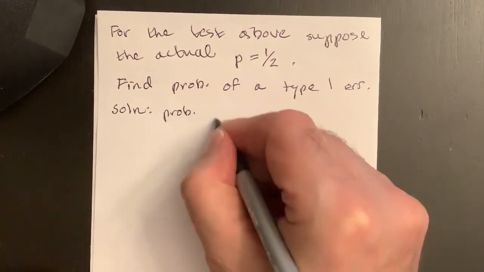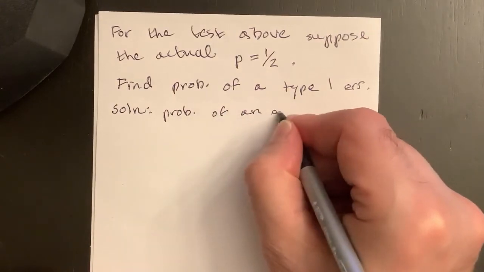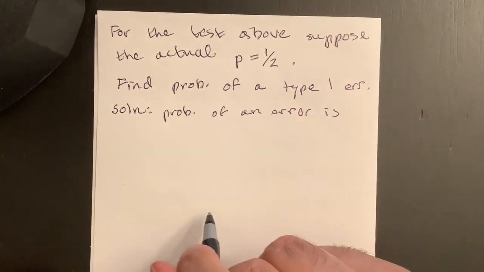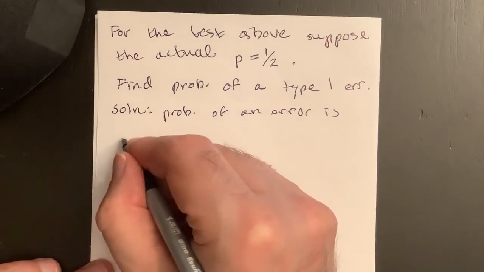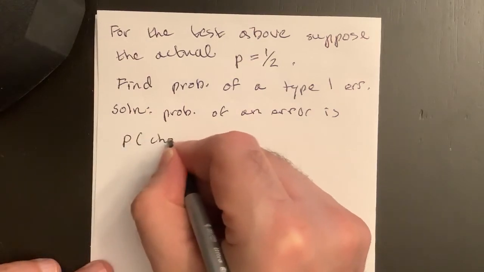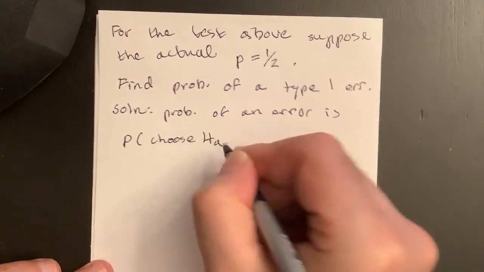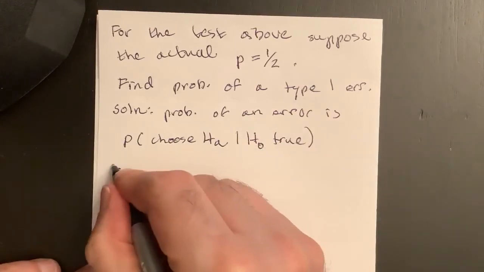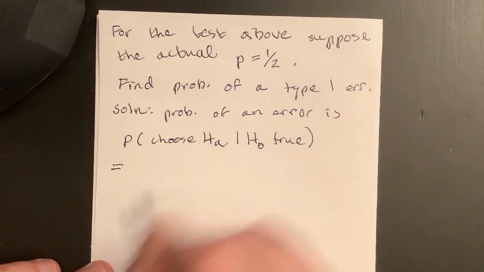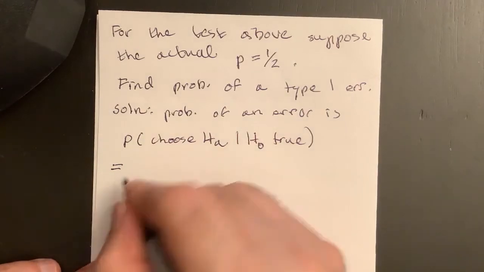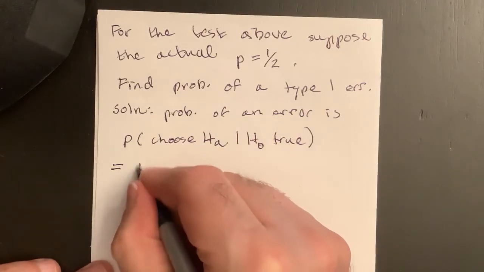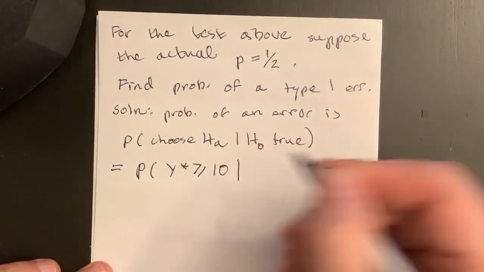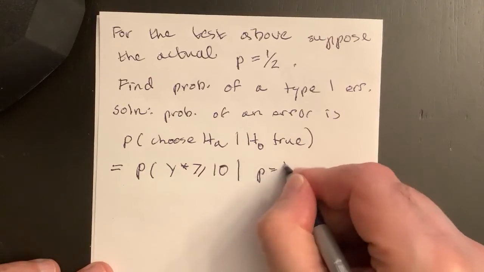The probability of an error in this case, if P is a half, is equal to the probability of choosing HA given H0 true, which in this case is equal to the probability y star is greater than or equal to 10, given p equals a half.